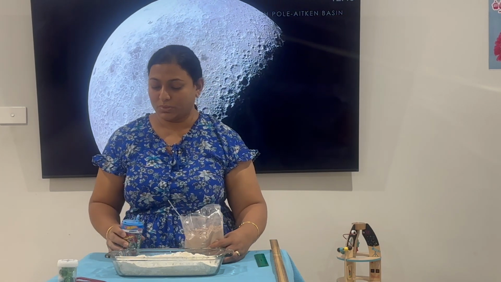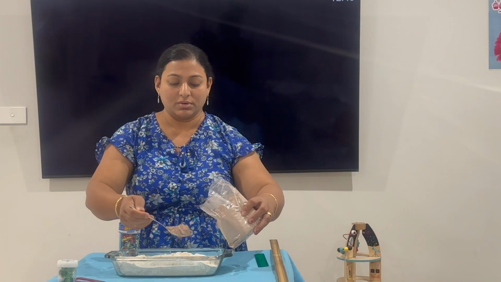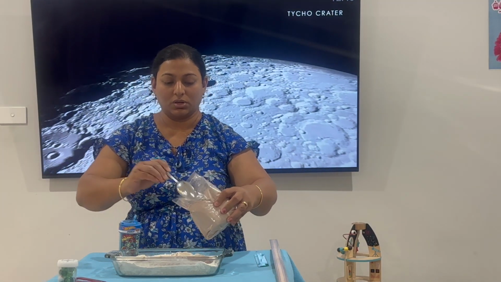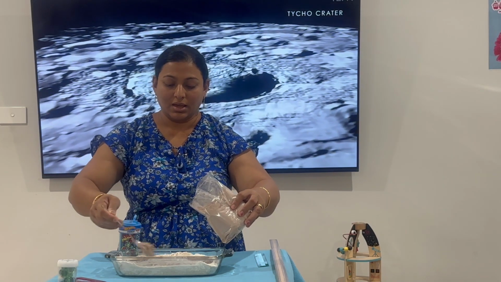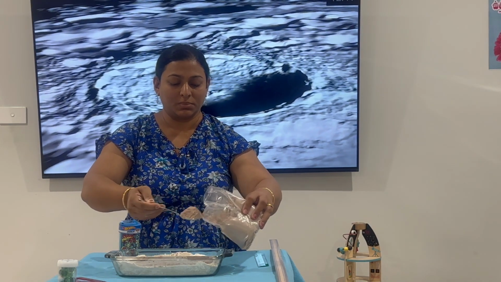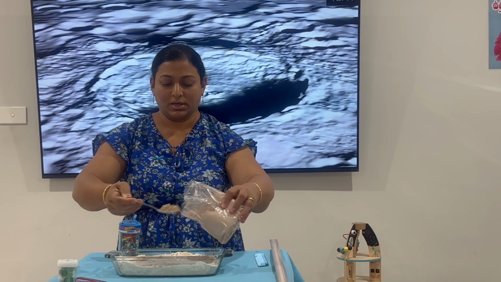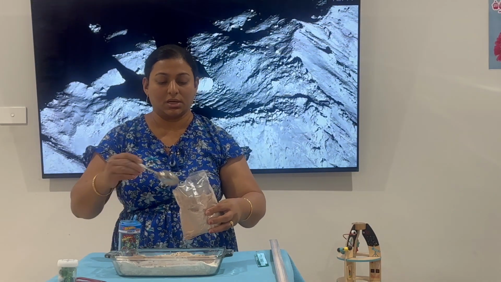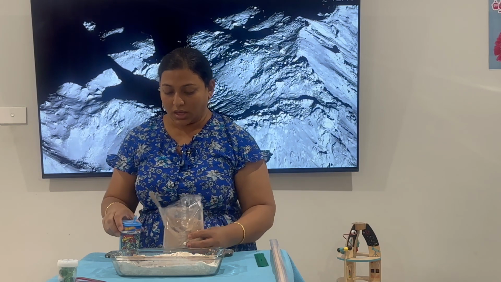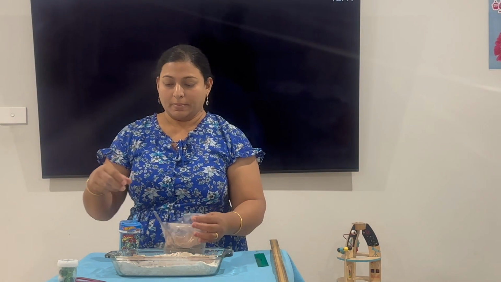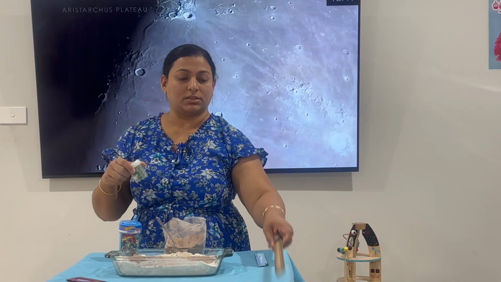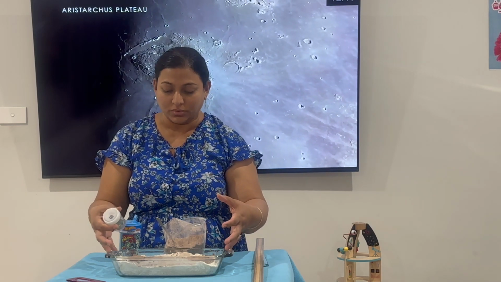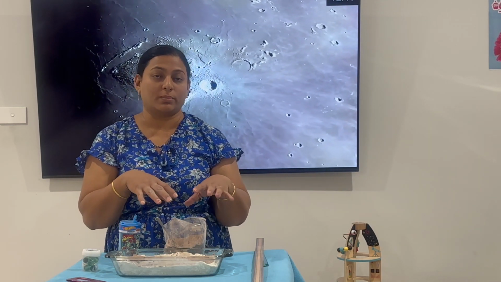I'm adding a little bit of sprinkles, and then covering them with chocolate cocoa powder or brownie mix powder, or you can just use sand, but cover up the sprinkles so you're creating this surface. For this experiment, I'm testing a hypothesis: if I increase the drop height of these marbles, which are basically the rocks that would have impacted the surface of the moon, causing these craters to form.